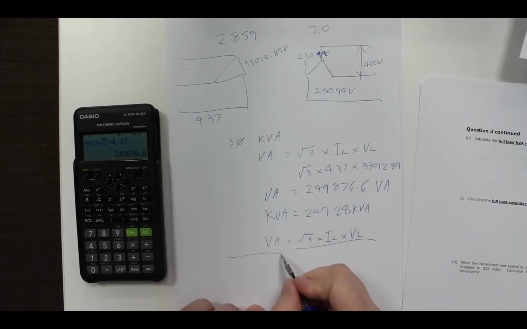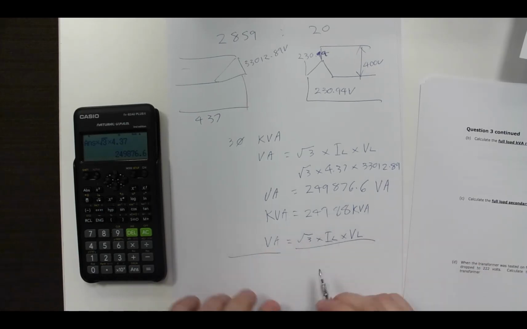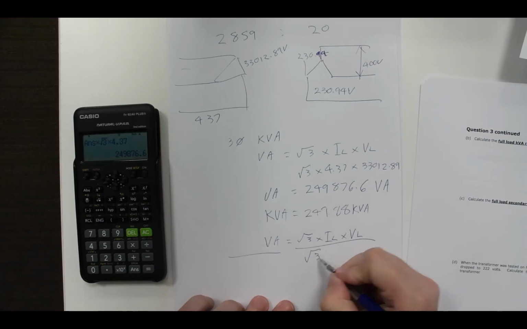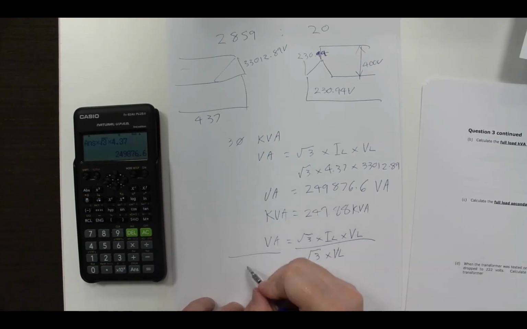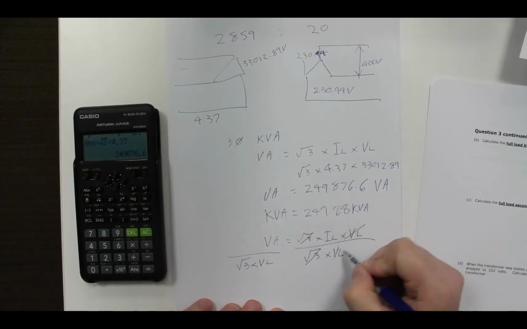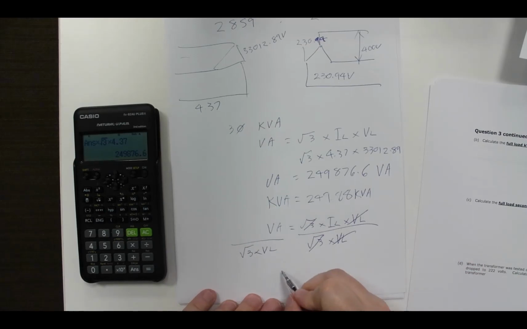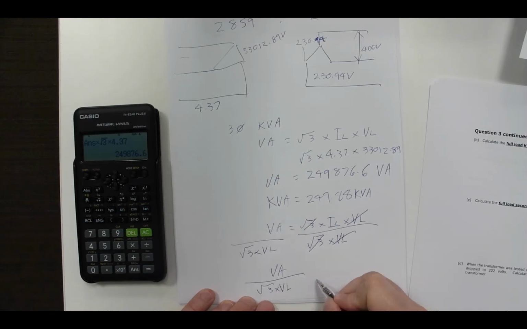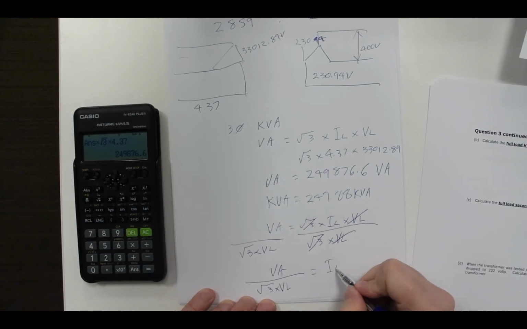But now, because we're calculating I line, we want to rearrange it. So we divide by root 3 times V line, and on this side we have to do the same, root 3 times V line, and then the root 3's cancel and the V lines cancel. So we end up with VA over root 3 times V line equals I line.